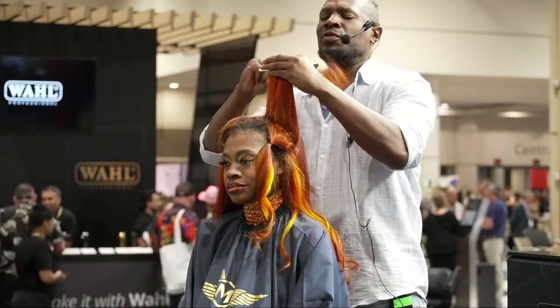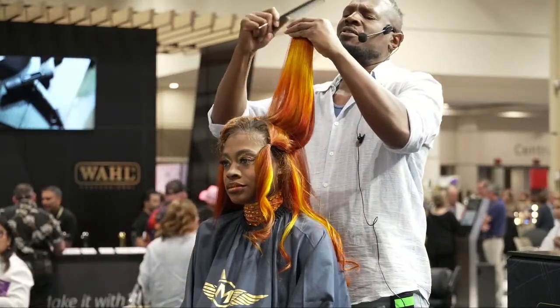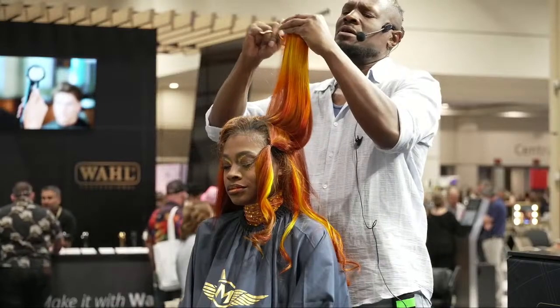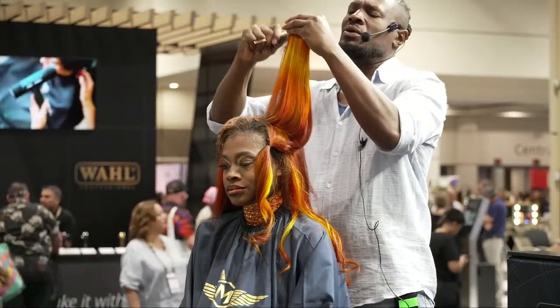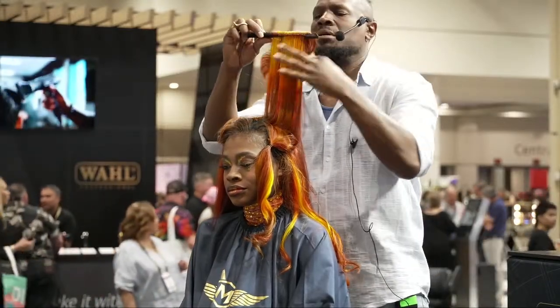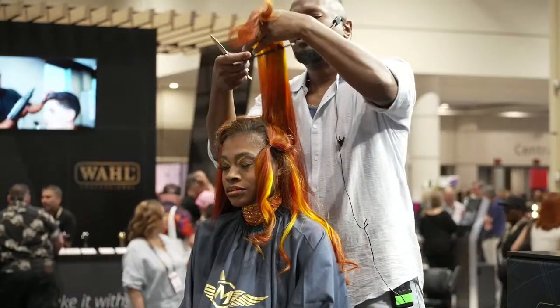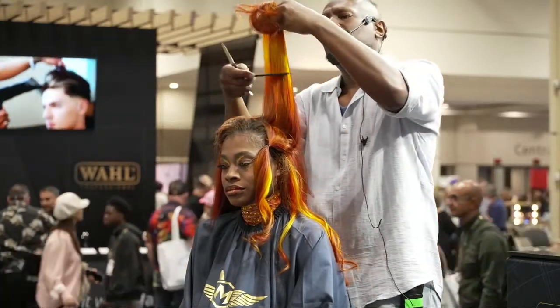All right, combing the hair through, making sure we work all of our tangles out. Again, I want to angle the hair up so we have increasing layers.